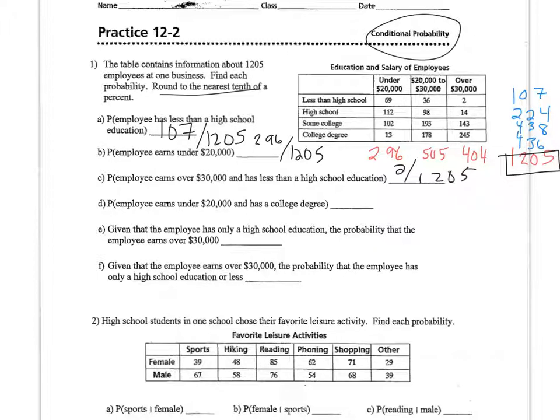And then D, employee earns under 20,000 and has a college degree. Under 20 with a college degree is 13 out of 1205. And then, given that the employee has only a high school education, you just want to start with whatever you're given. This is a conditional probability. So given this condition, what's the probability?